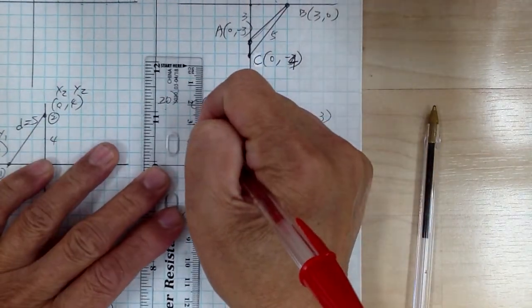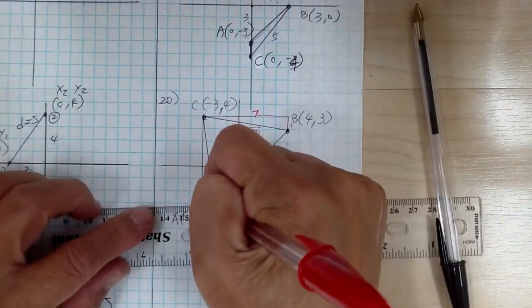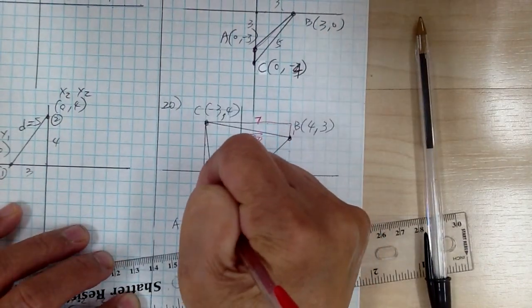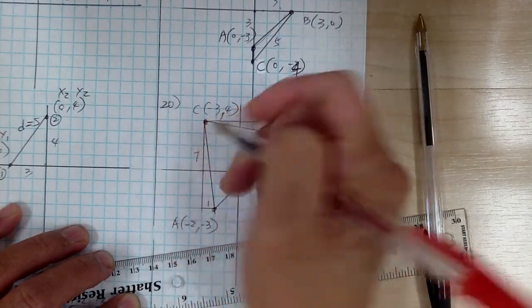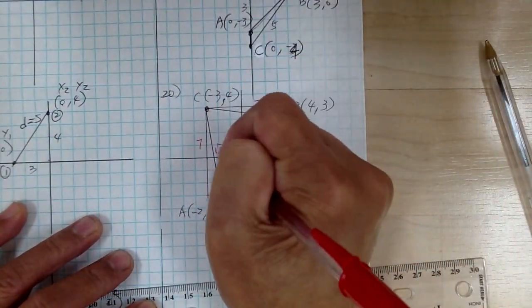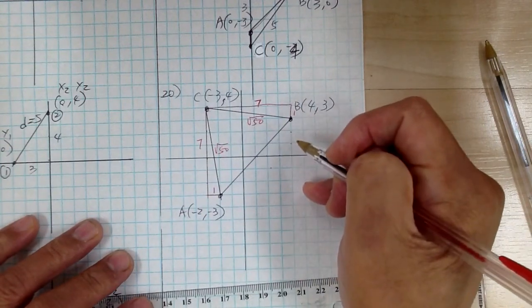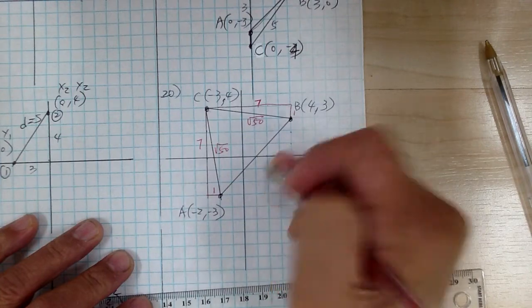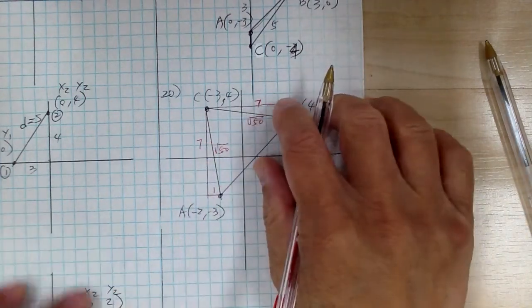Again, if you do that, again, this is 1. So this is 7. So again, a squared plus b squared, and take the square root, so it'd be square root of 50. Okay. So since we did that, we don't even need to do the other because we can see that these are equal already. Okay.